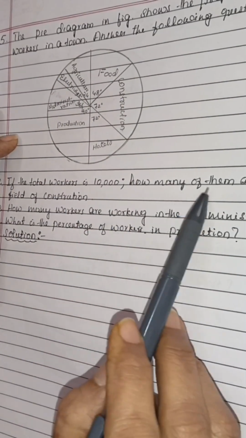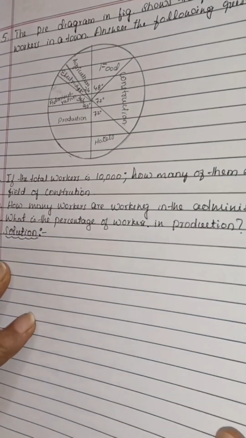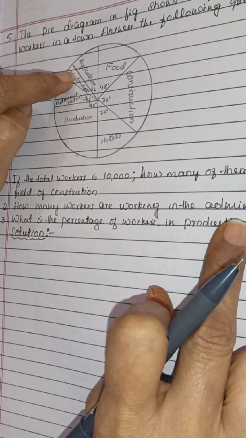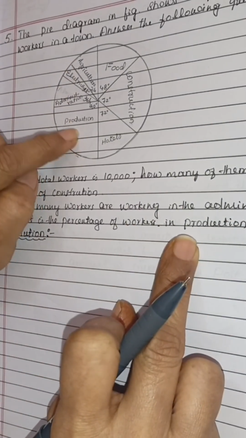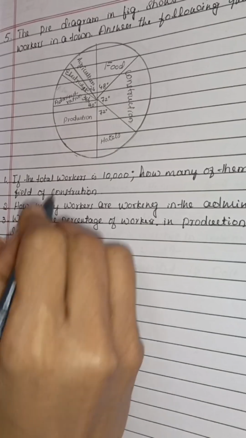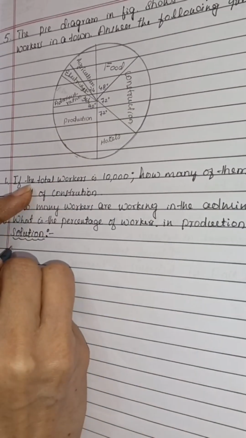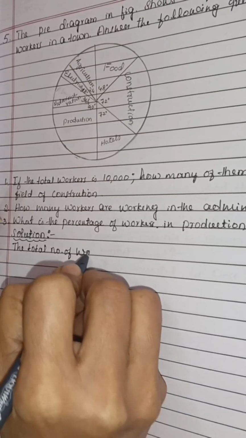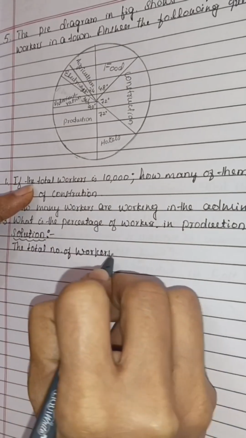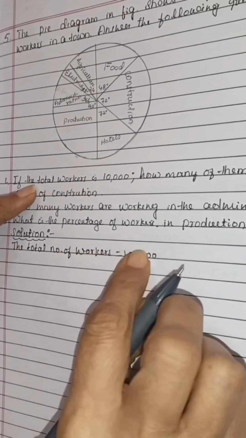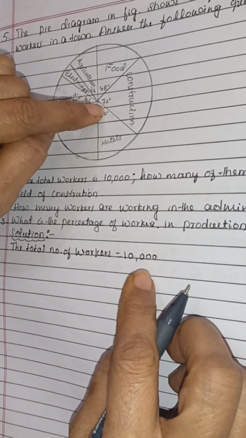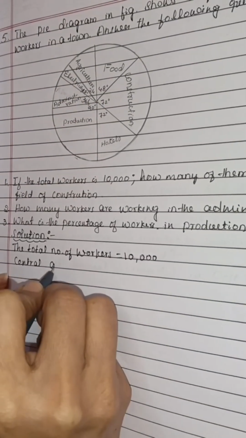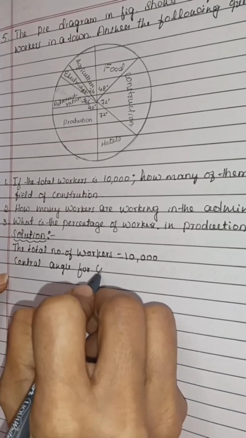We have to find out how many of them are in the field of construction. Second question is number of workers in the administration. Third question is number of workers in the production. Then we have to find out the percentage that we know. So first let's write the total number of workers is 10,000. Then we have to write the central angle for construction.